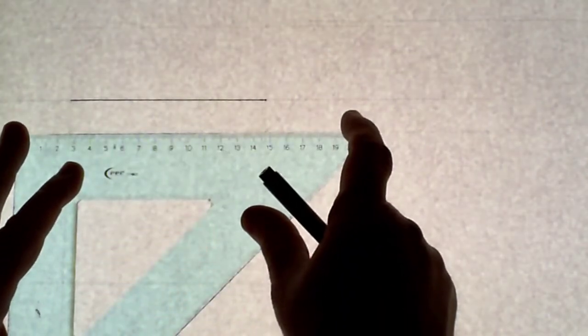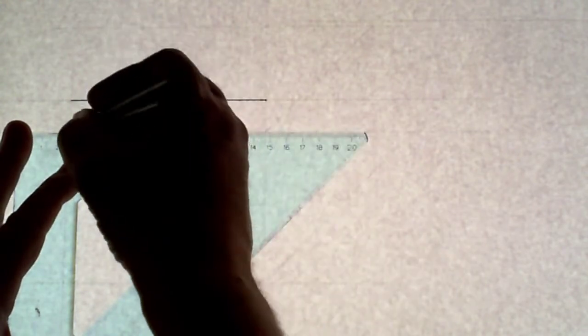So I'm going to proceed to ink in at least part of the elevation and part of the plan. So this is the bottom line of the elevation. And this is part of the plan here.